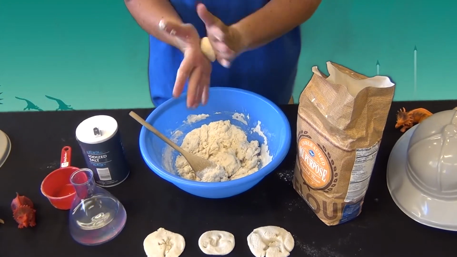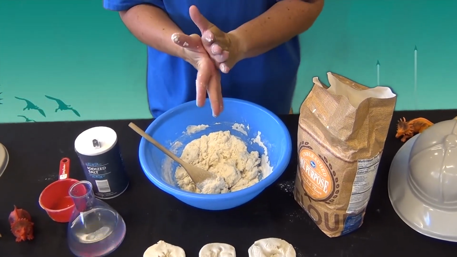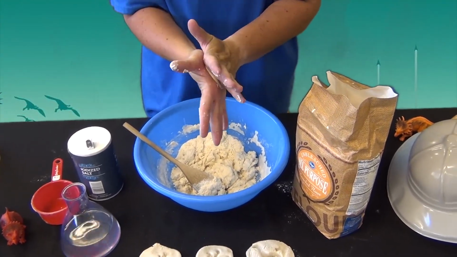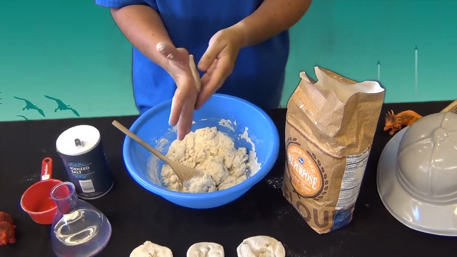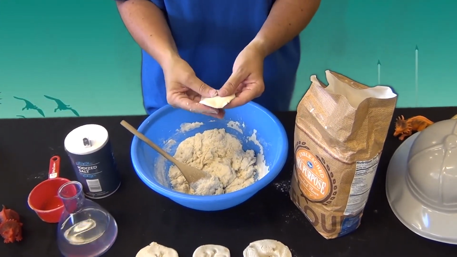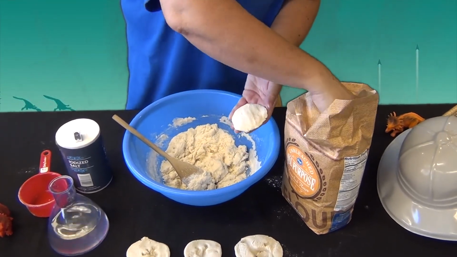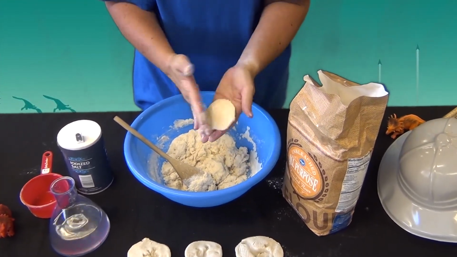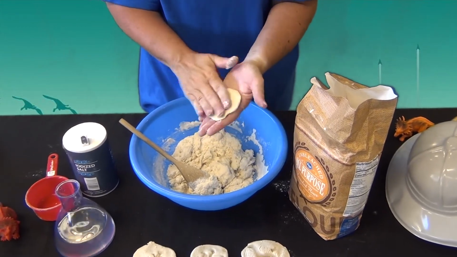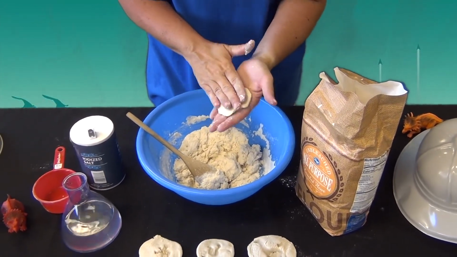All right, so I formed it into a ball, and then to get it flat, I just used my hand to make it flat like that, but some people roll out their dough with a rolling pin. If you do that, just put a little bit more flour on your rolling pin. You want to put the flour on top so that when you stick the dinosaur in, it doesn't stick.